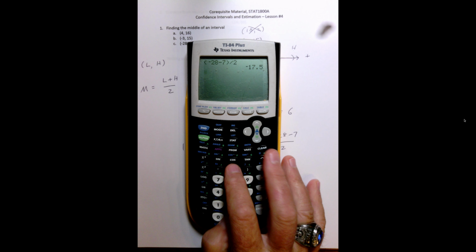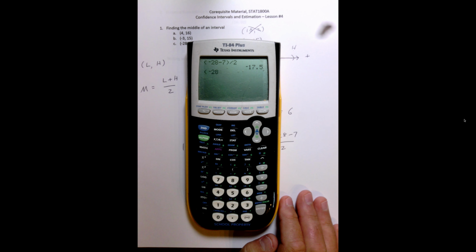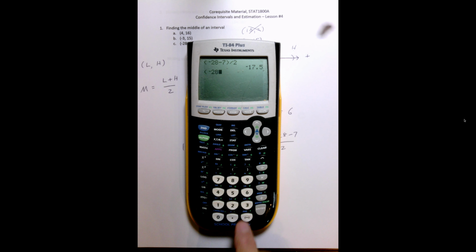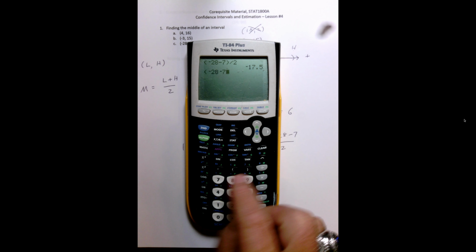Okay, what happens if I use the correct negative here, but I use the wrong negative there? Now, this is where things really get wacky.